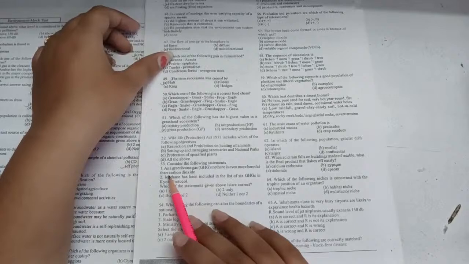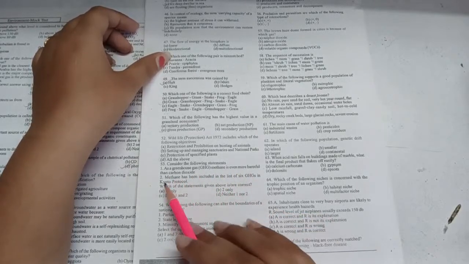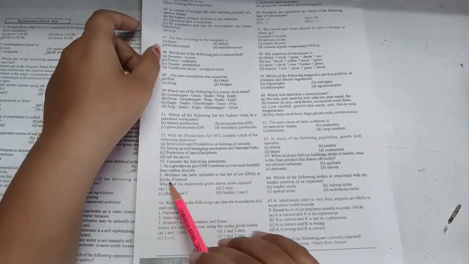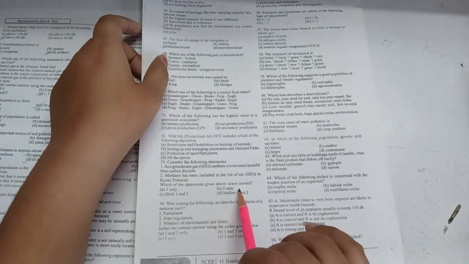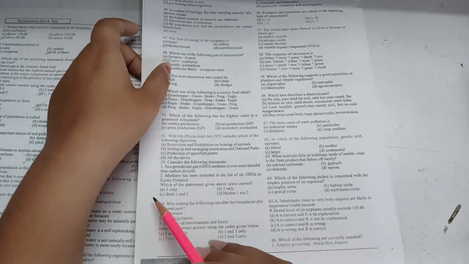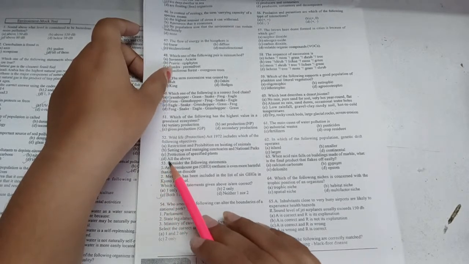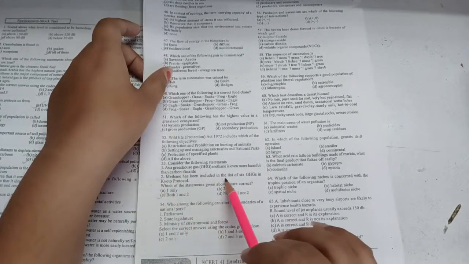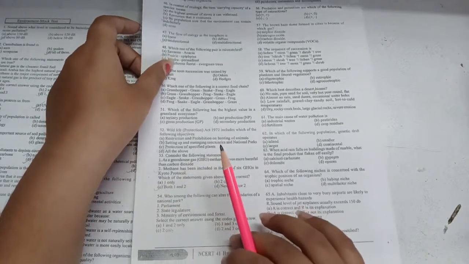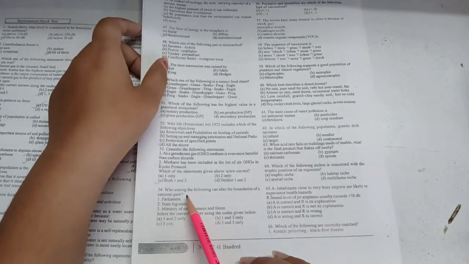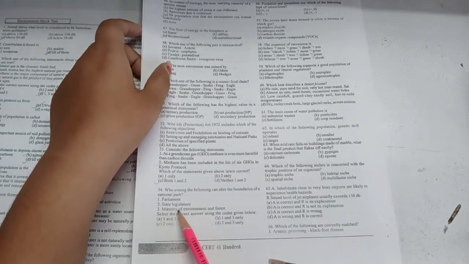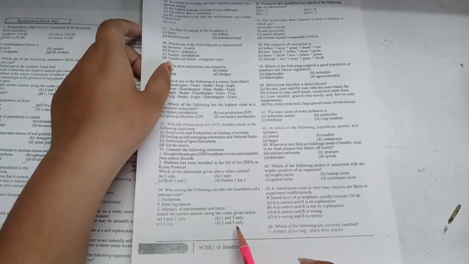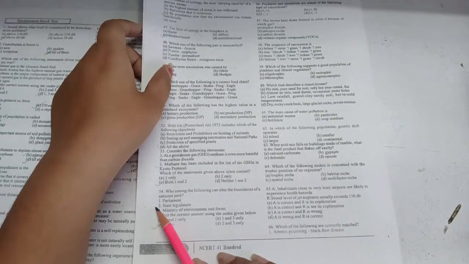Consider the following statements. As a greenhouse gas, methane is even more harmful than carbon dioxide. Methane has been included in the list of 6 GHGs in Kyoto Protocol. Which of the statements given above is or are correct? So the answer is C, both 1 and 2. Who among the following can alter the boundaries of a national park? Parliament, state legislature, Ministry of Environment and Forest. Select the correct answer using the codes given below. So the answer is C, 2 only, state legislature.